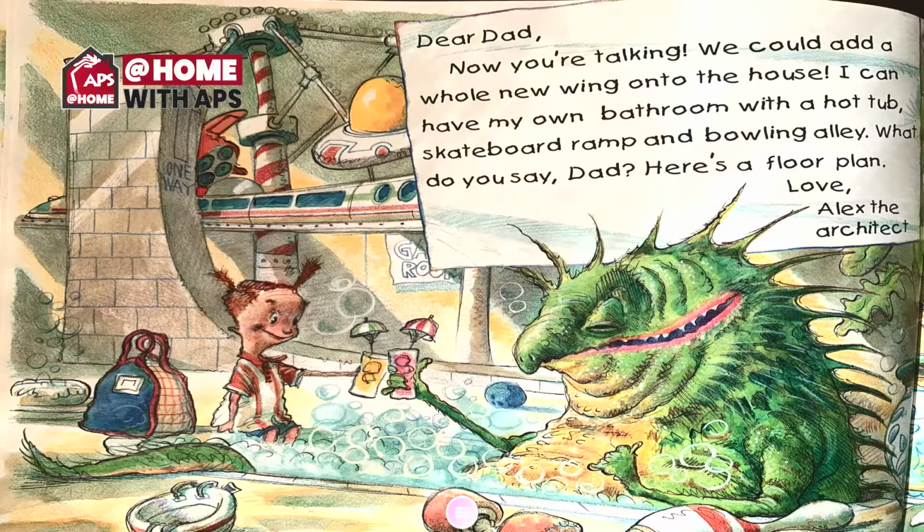Dear Dad, now you're talking. We could add a whole new wing onto the house. I can have my own bathroom with a hot tub, skateboard ramp, and a bowling alley. What do you say, Dad? Here's a floor plan. Love, Alex, the architect.